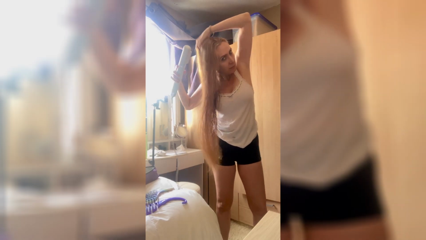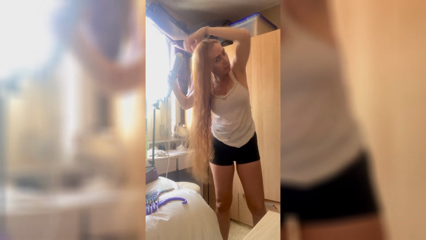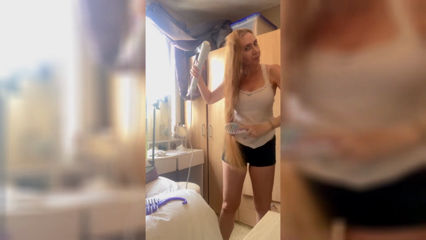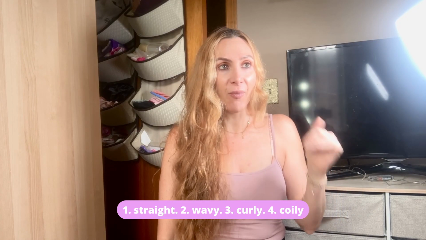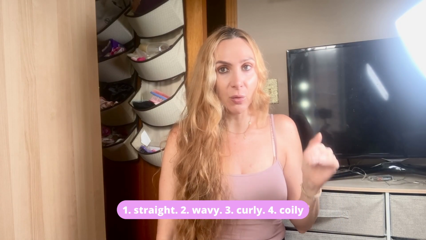Step 2, to determine our texture or curl pattern. How does your hair naturally dry? Straight, wavy, curly, or really coily? That will determine type 1, type 2, type 3, type 4, and I would definitely do this by examining the way the hair dries without adding product or without styling. Just naturally, how would it dry?